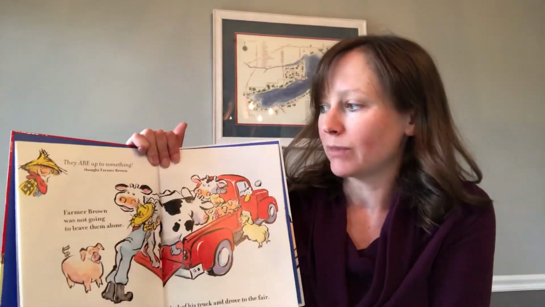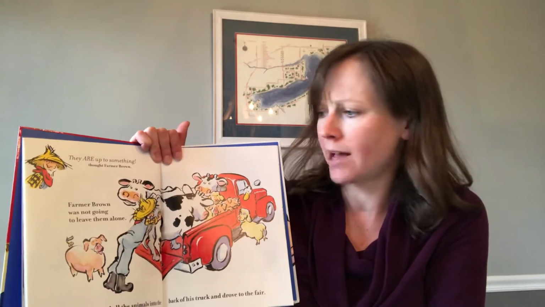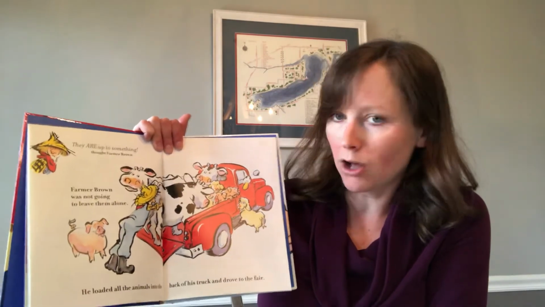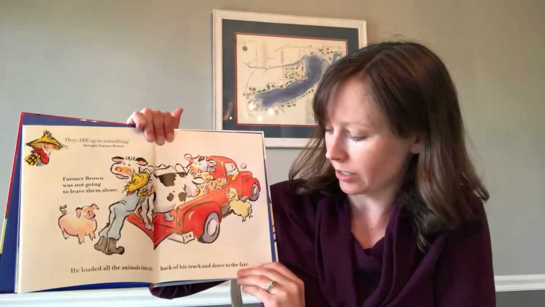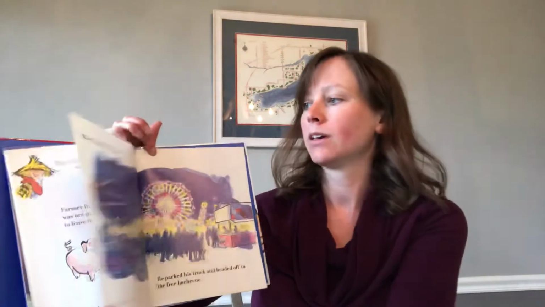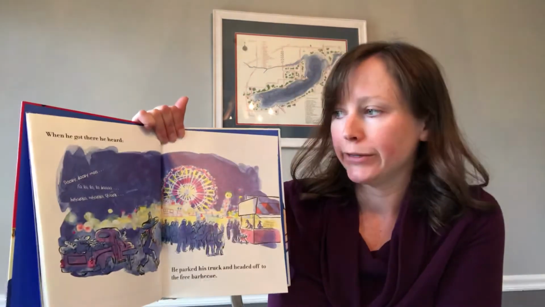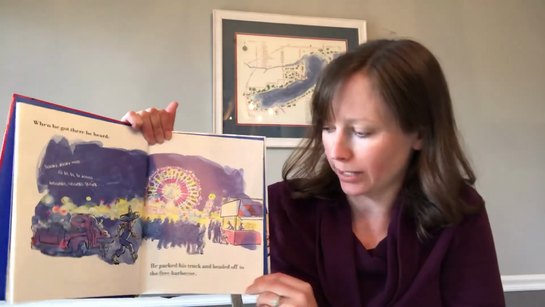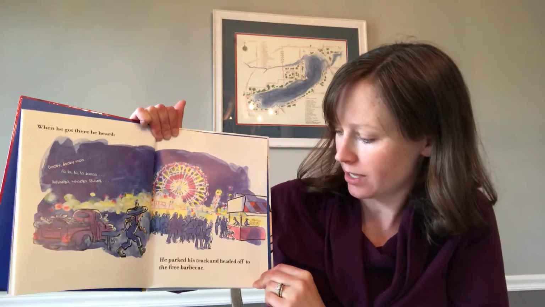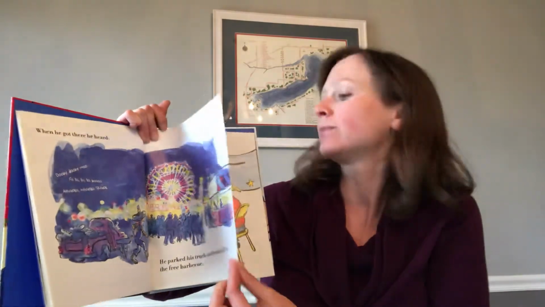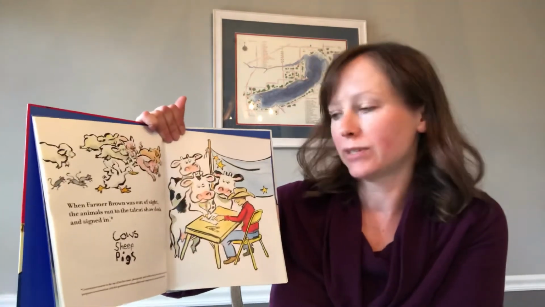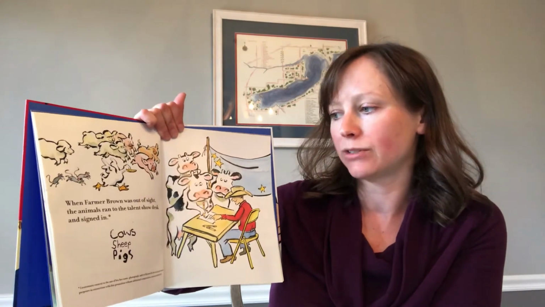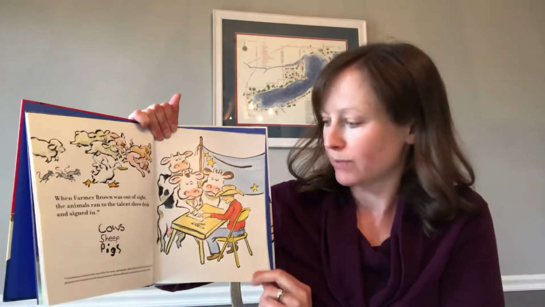They are up to something, thought Farmer Brown. Farmer Brown was not going to leave them alone. He loaded all the animals into the back of his truck and drove off to the fair. When he got there, he heard Dooby Dooby Moo, fa la la la ba, wacka wacka quack. He parked his truck and headed off to the free barbecue. When Farmer Brown was out of sight, the animals ran to the talent show desk and signed in. Cows, sheeps, pigs.